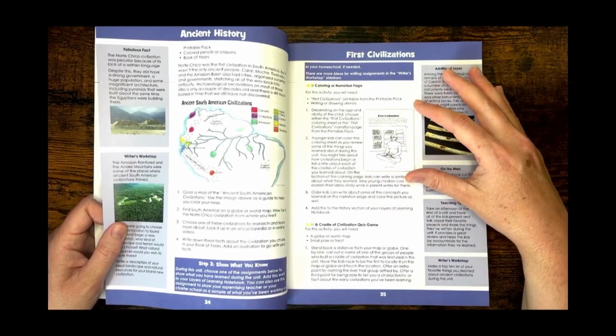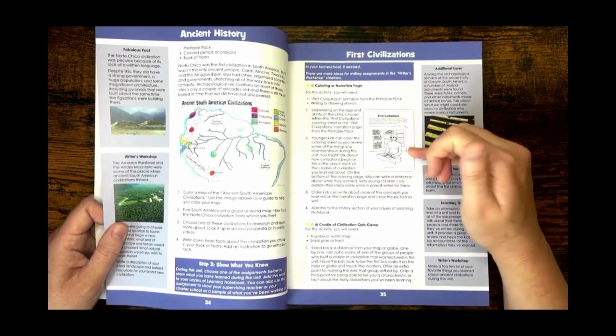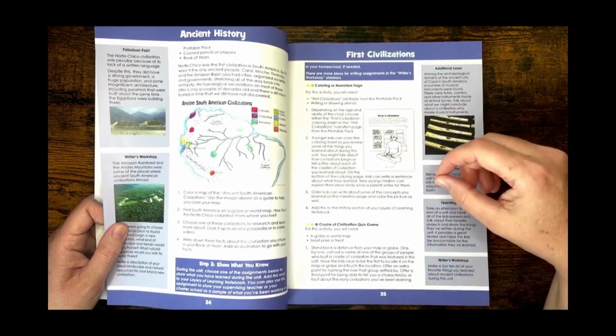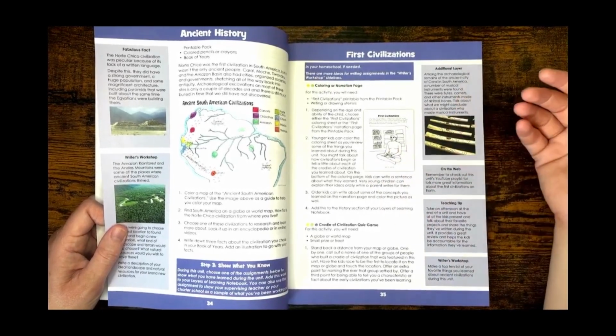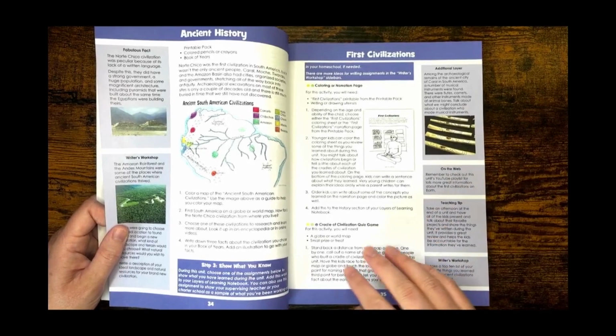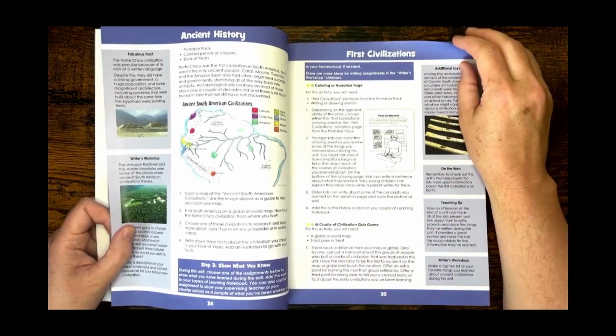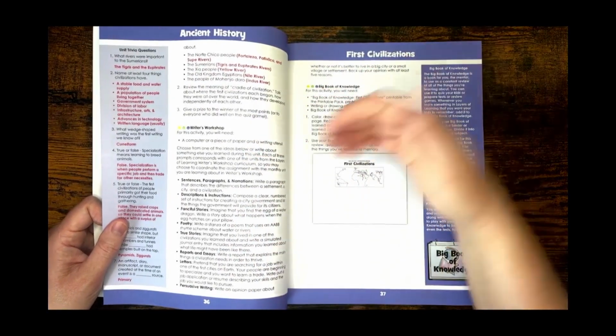There are also pages that are lined, have a small image to color, and then they're lined and children can write on their own. Or again, they can narrate to you and you can write for them, depending on the age and the ability of your child. And then we have other quiz games, printables, activities. Most units also have writer's workshop ideas.